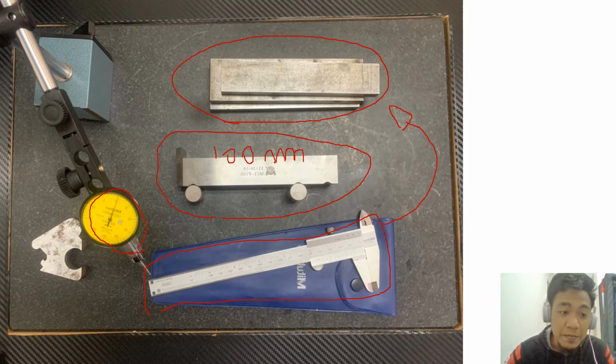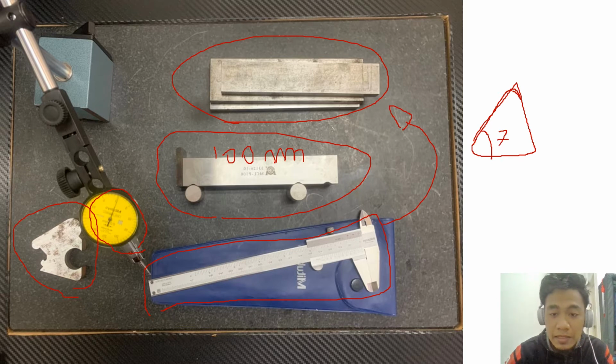Then we have our material, this triangle-shaped block, which is 45, 75 degree. This is the 75 degree one. Let's go to the next slide.